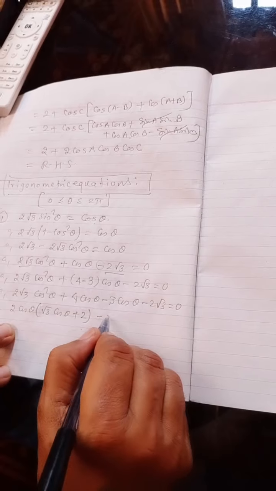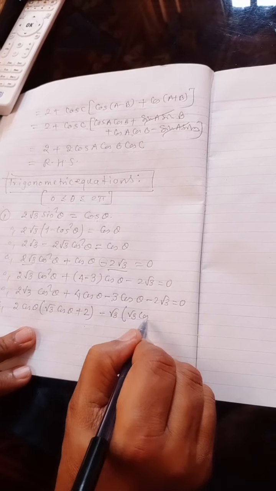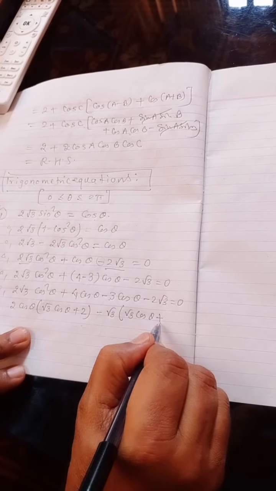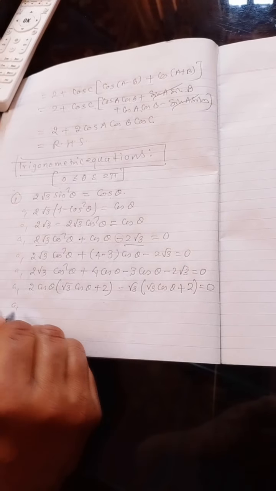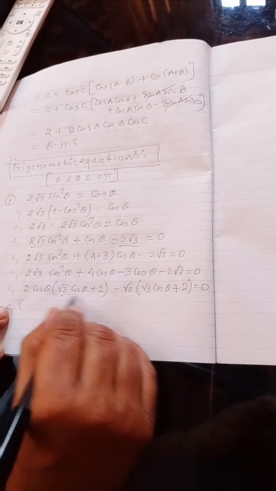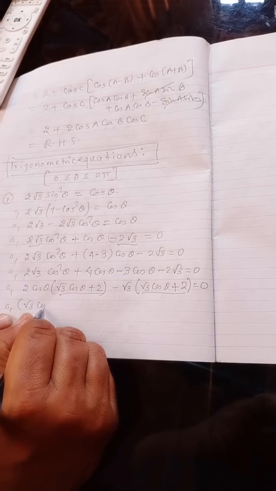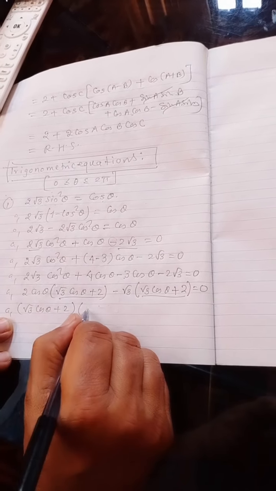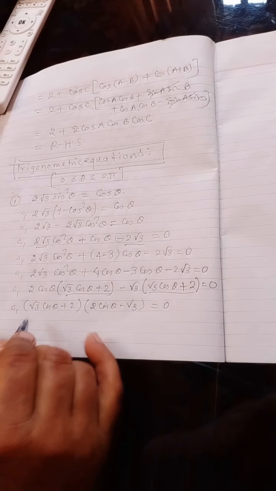It means root 3 can be taken as common. Then root 3 cos theta plus 2, and 2 is left, equals 0. And again one expression is common, which is root 3 cos theta plus 2, and the remaining 2 cos theta minus root 3 equals to 0.